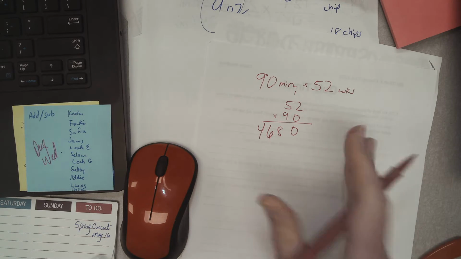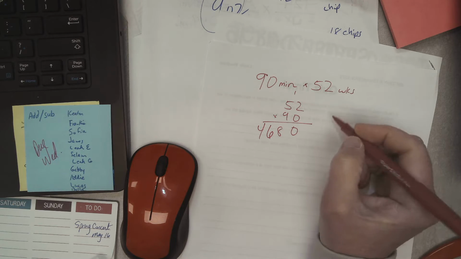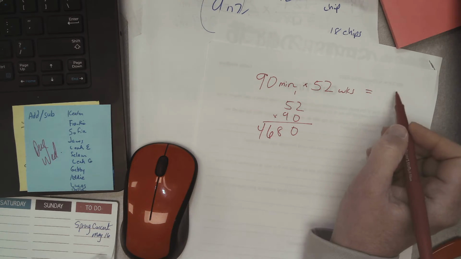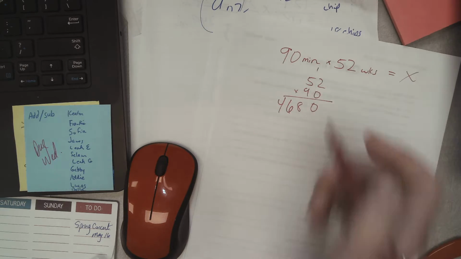Okay. We're supposed to just write an equation, sorry. 90 times 52 equals X. Okay. I guess I didn't need to solve it, sorry.